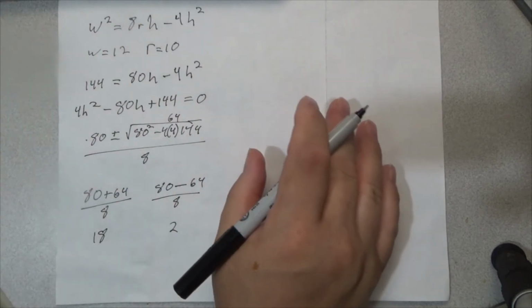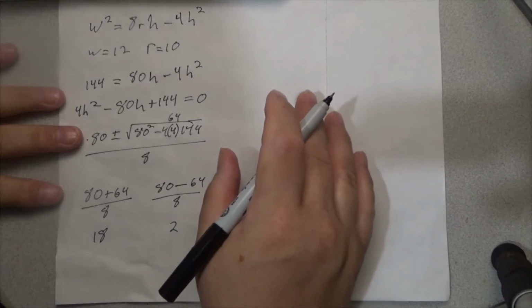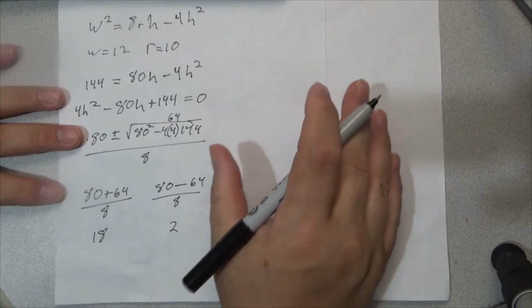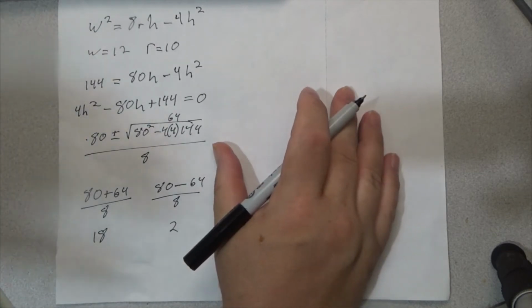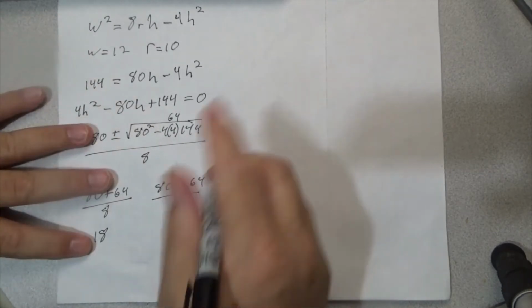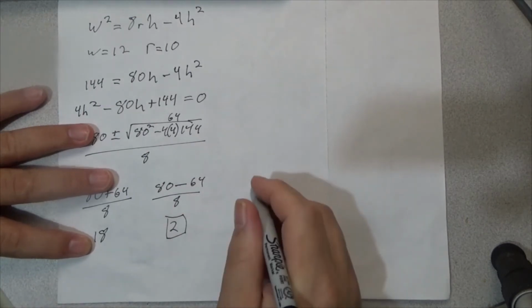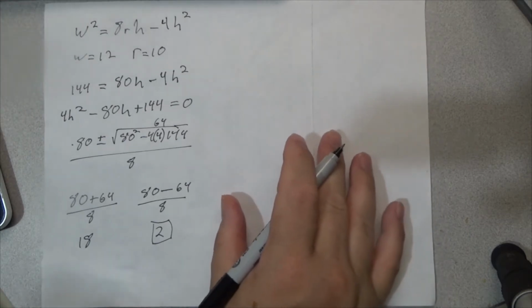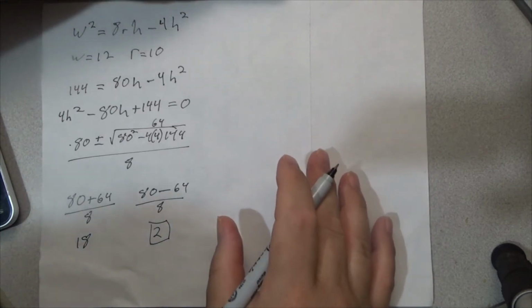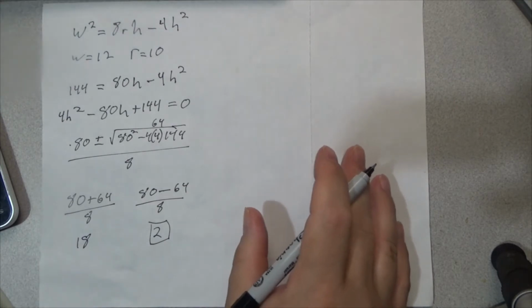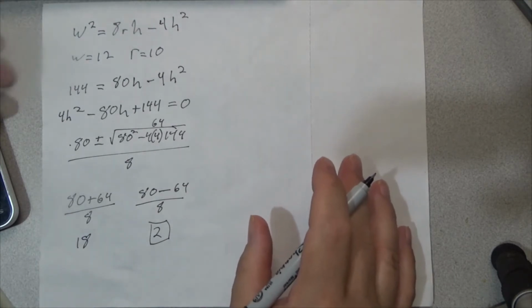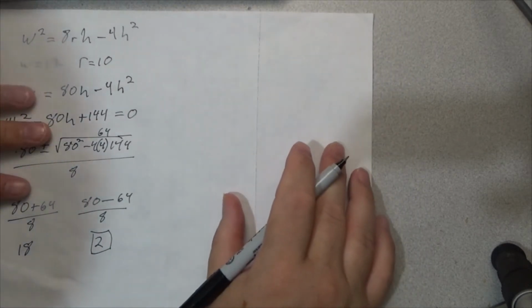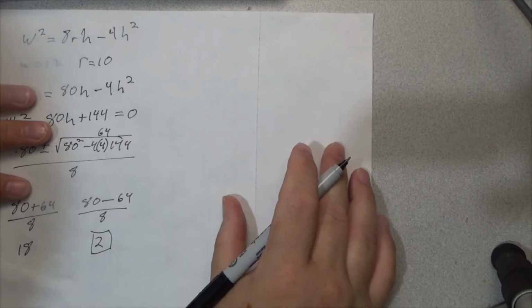Now, it can't be 18 because the radius is 10, and there's no way that height can be more than the radius. So 2 has to be the number. That's how we deduce between the two answers. Now sometimes there is no deducing between the two answers. Let's take a look at example number 2 at the very top of page 506.